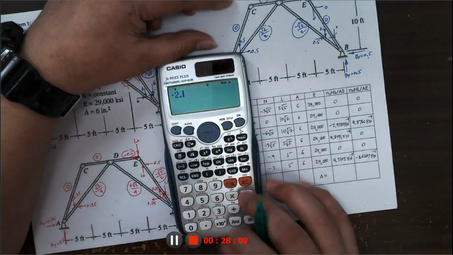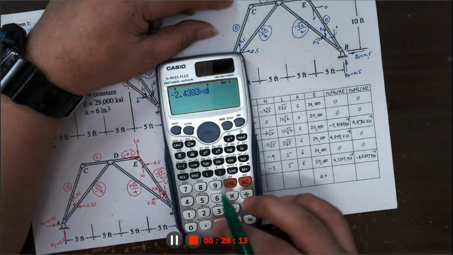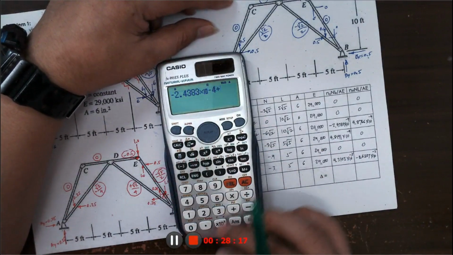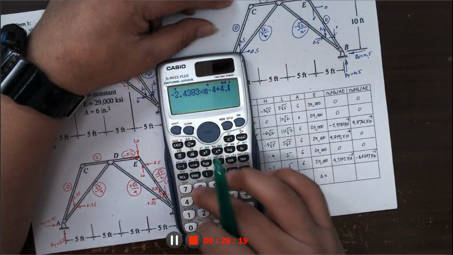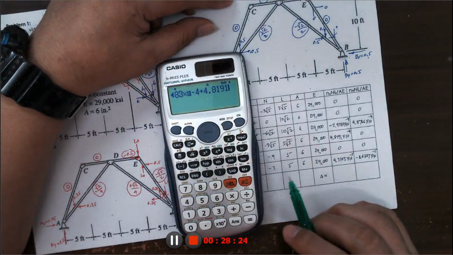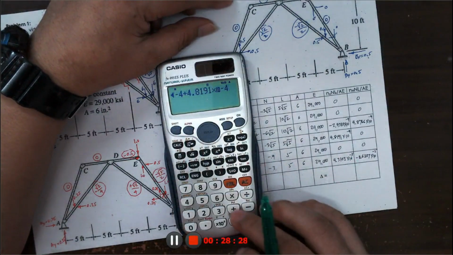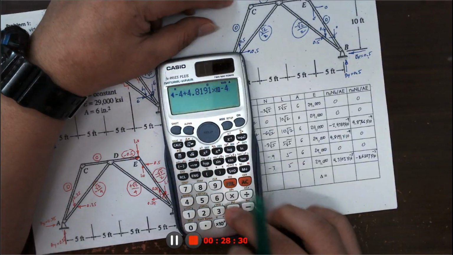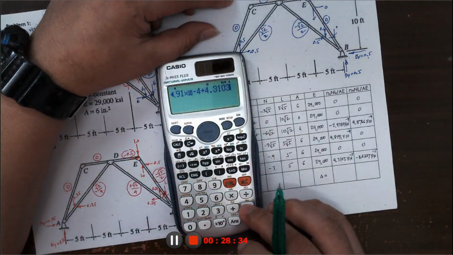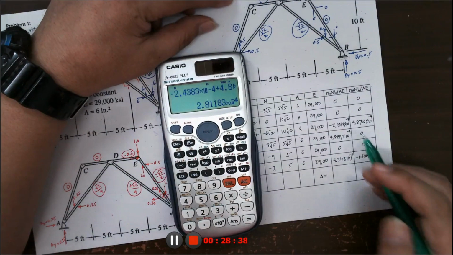So next is i-add na nato. You have negative 2.4383 exponent negative 4 plus 4.8191 exponent negative 4 plus 4.3103 exponent negative 5.